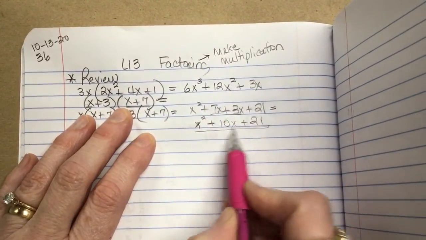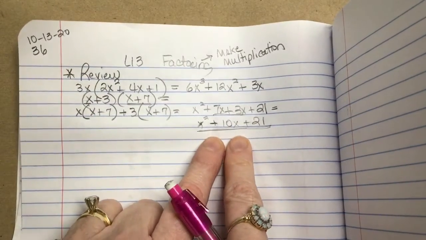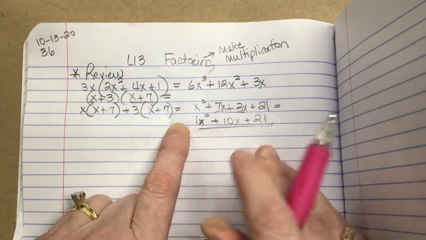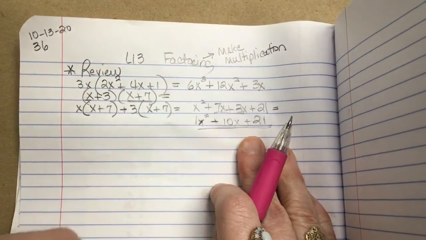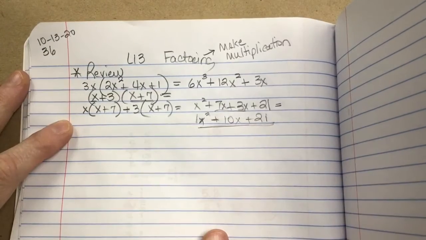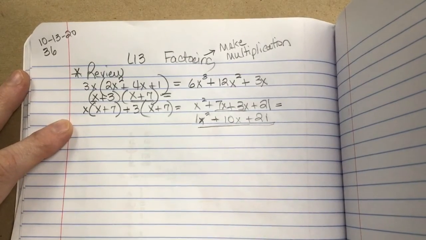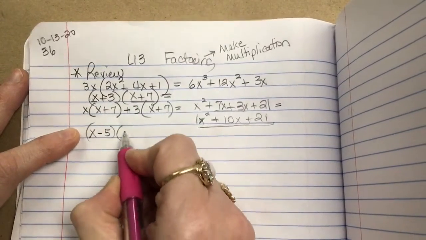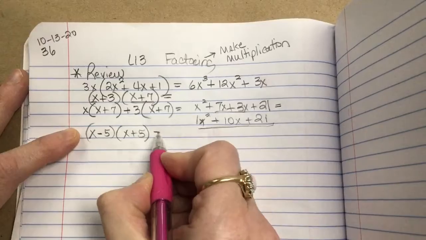Now, our goal today is going to be taking a nice, pretty trinomial, 3 terms, that has a 1 in front that we can factor pretty quickly in our head. And then the third, let's do one more of those, and I had a reason for it: let's take x minus 5 times x plus 5. And it's kind of a special case of foiling.